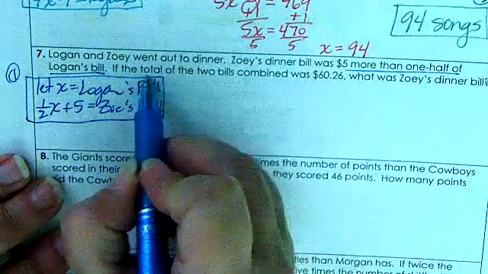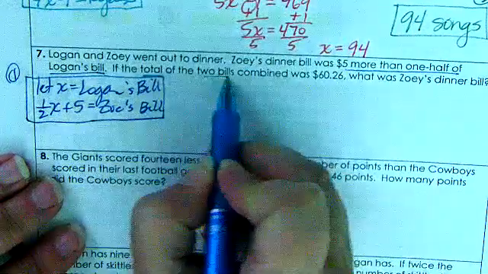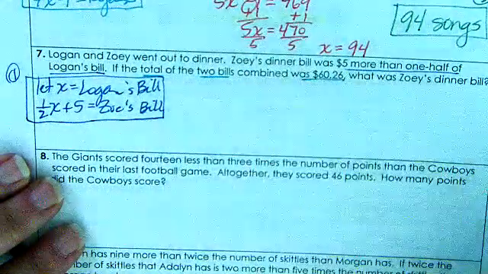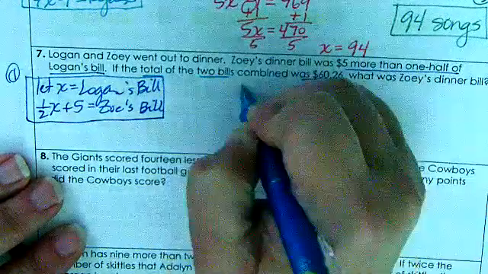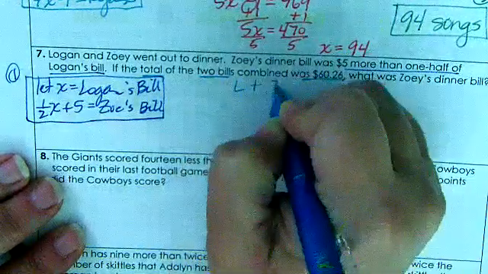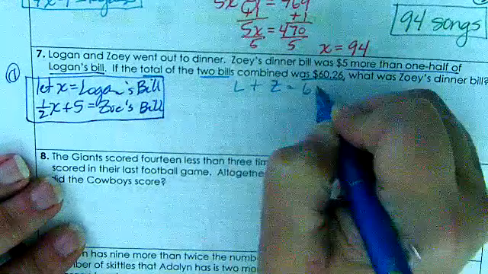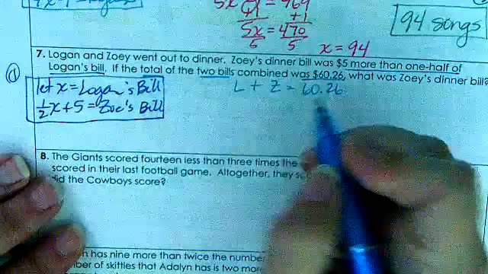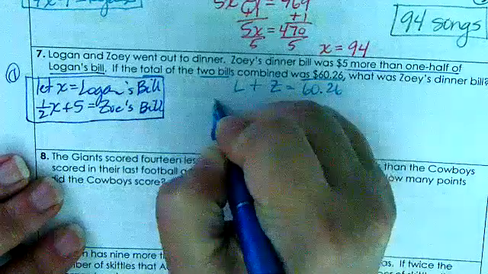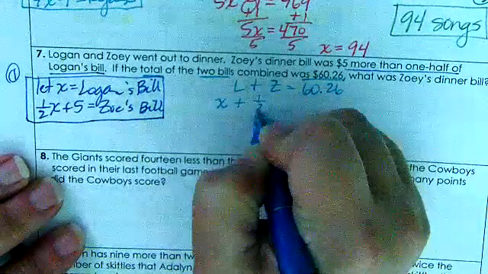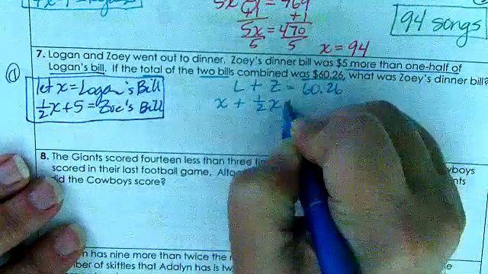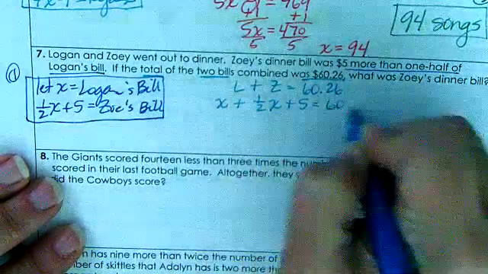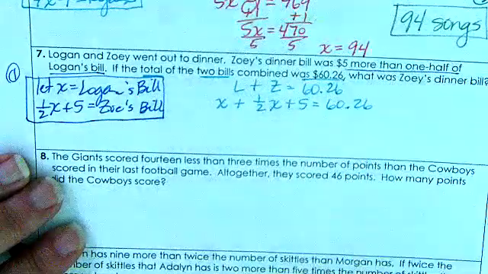So it says if the total of the two bills was $60.26, so therefore I'm going to have Logan plus Zoe equals the $60.26. So I'll plug in my information and I'm going to have x plus 1/2 x plus 5 equals 60.26.